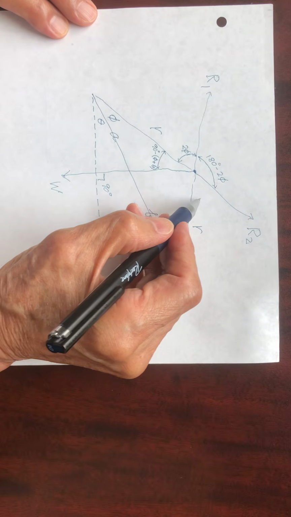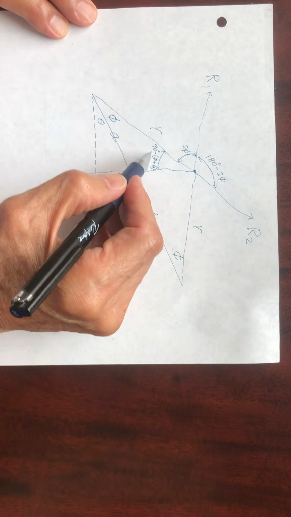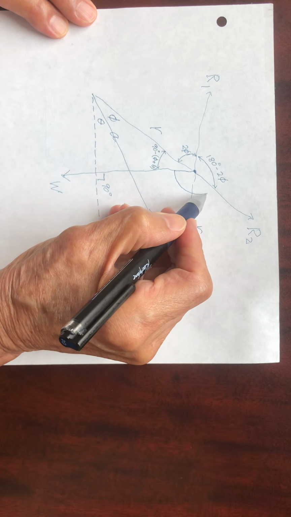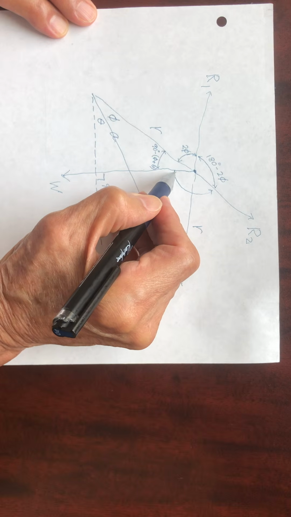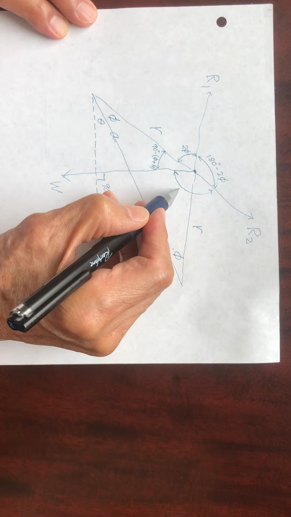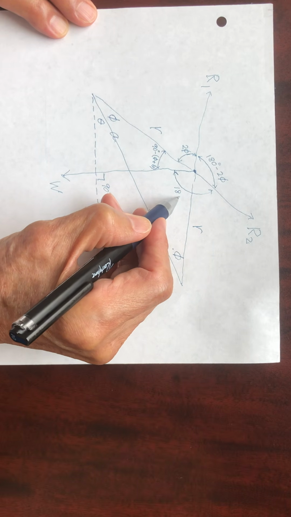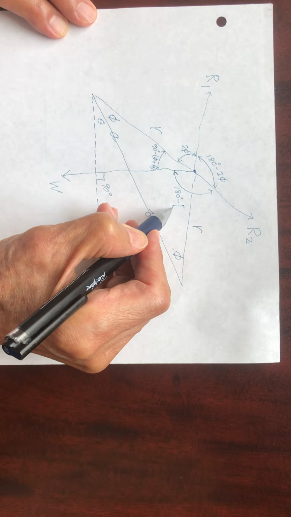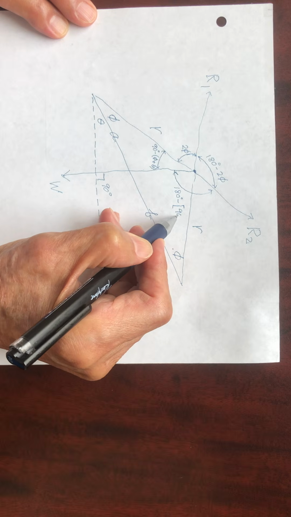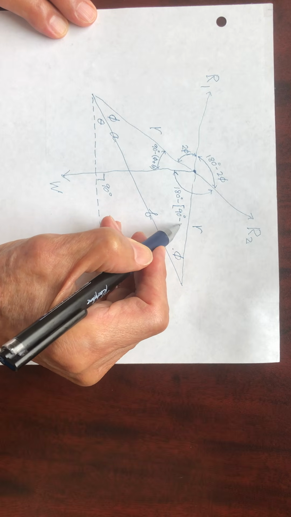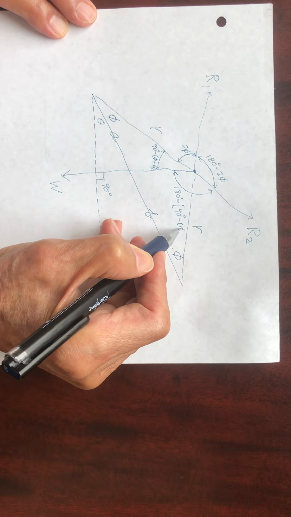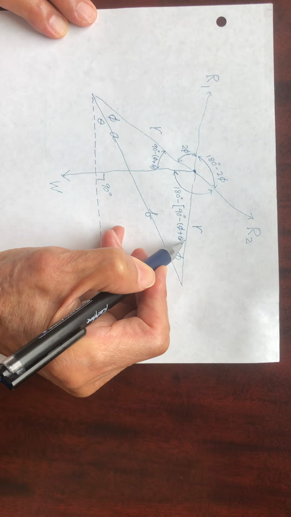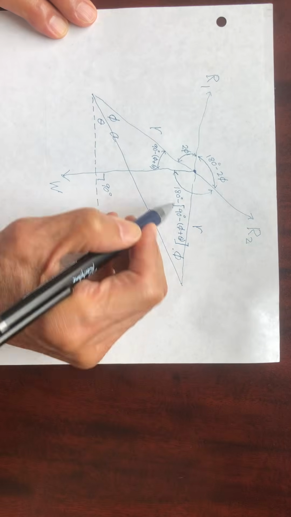Therefore, this angle is 180 minus this. This is 180 degrees minus (90 minus (phi plus theta)). Right?